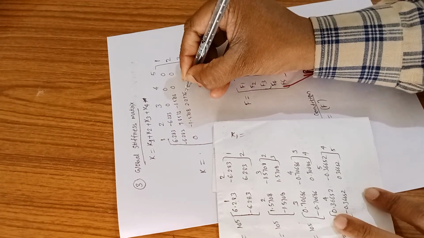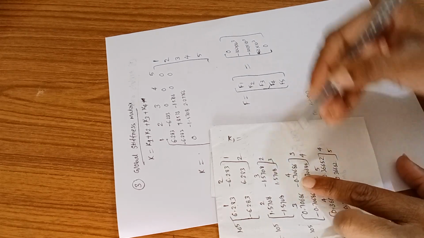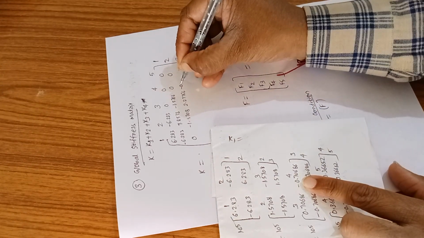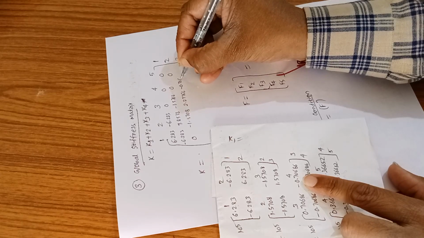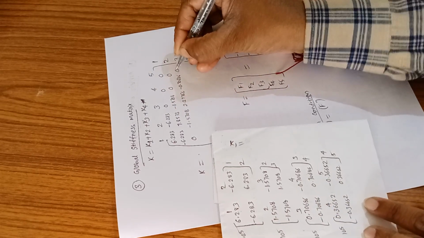2.27766. Okay. Next 4 and 3. Are 4 and 3 connected? Yes, it's connected over here. So the answer is minus 0.70686. Next 5 and 3. 5 and 3 are connected nowhere. So it will be 0.